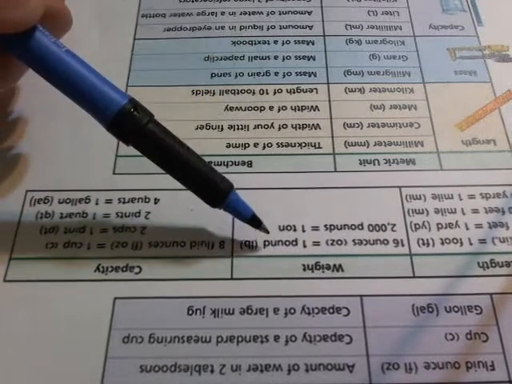So at this point, it would be a good idea to look at our chart and see how we do that. Well, if we look back under the weight column again, because this is another weight, we can see that the very first conversion here tells us 16 ounces is a pound. So that's the conversion factor we're going to use when we set up our T-chart, the fact that 16 ounces is 1 pound.